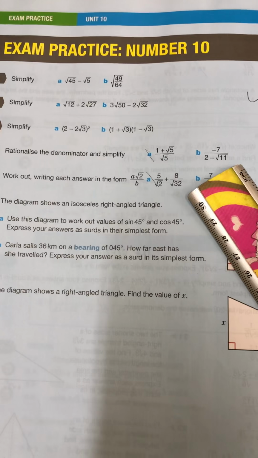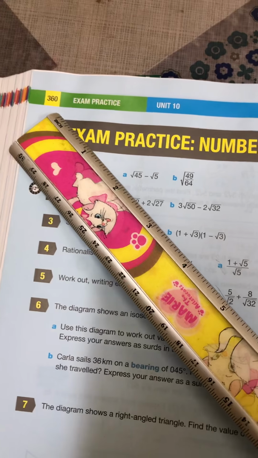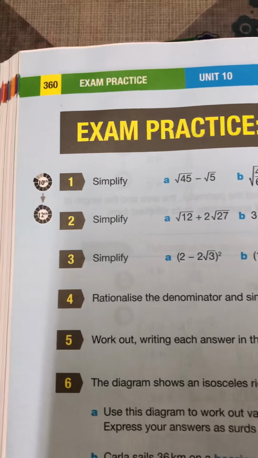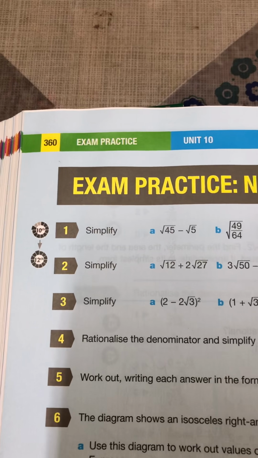Our lesson today is to solve exam brackets number 10, page 360. Page 360. Okay, please open your book with me.